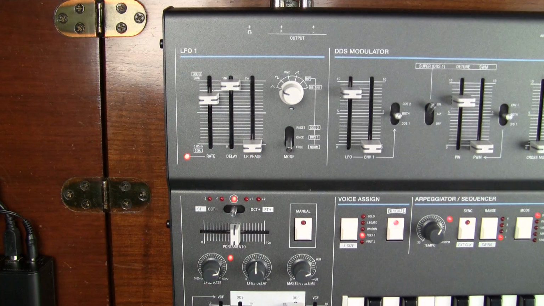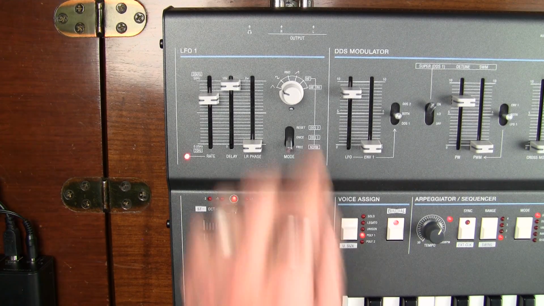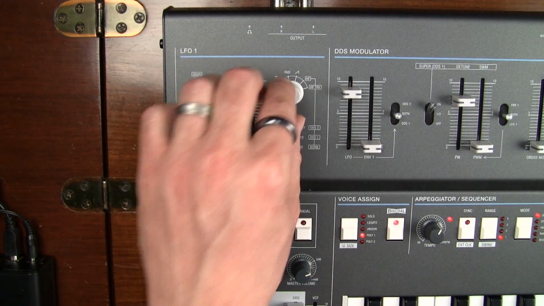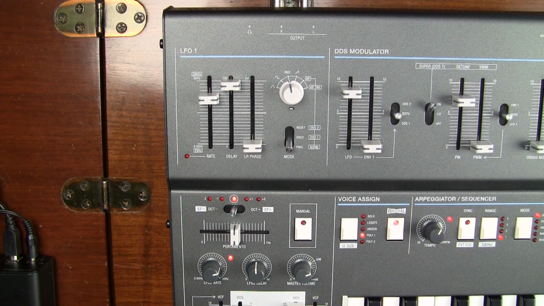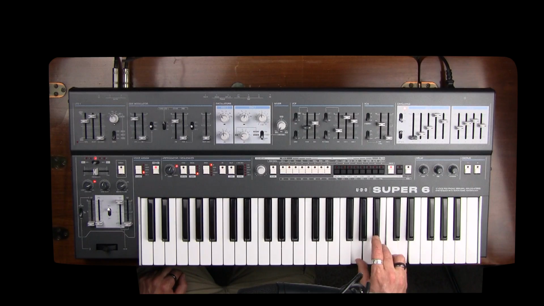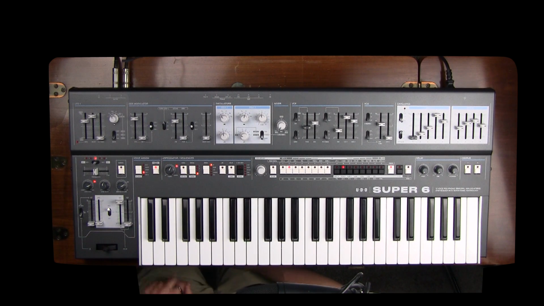If you get all the way up to the top, it starts off as a sort of vibrato and then moves right into crazy LFO. So let's see what random sounds like when we do that. Kind of in love with that. That's amazing. Okay, so that's what the delay does.